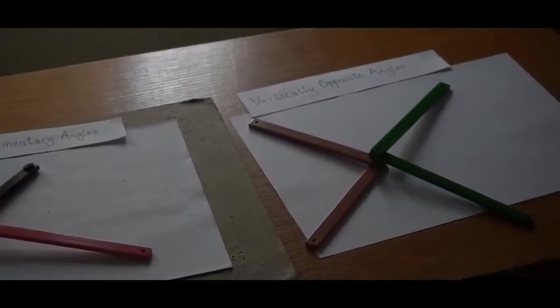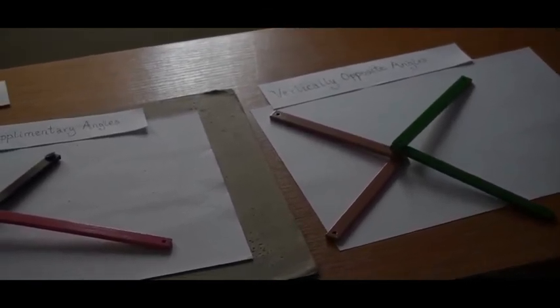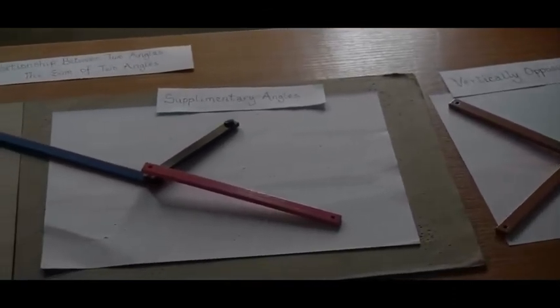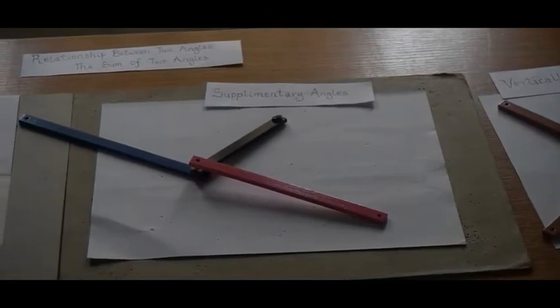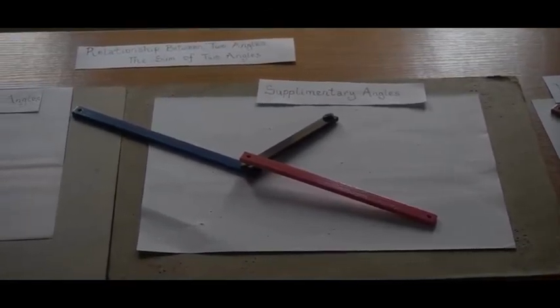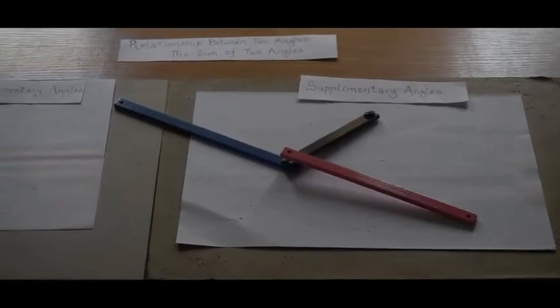So I want you to use your paper and draw vertically opposite angles, supplementary angles, complementary angles, and all the other angles, adjacent angles that we have done. Okay? Yes.